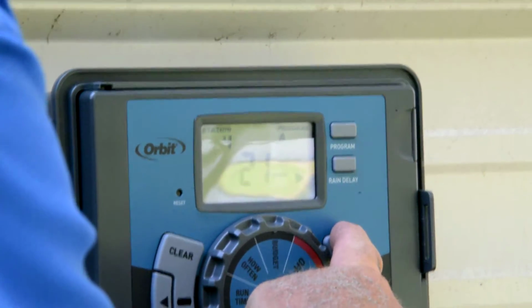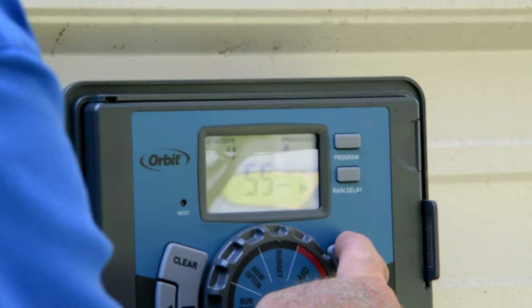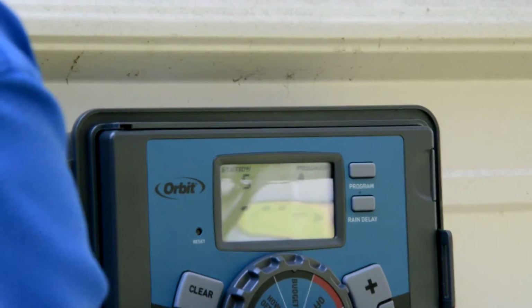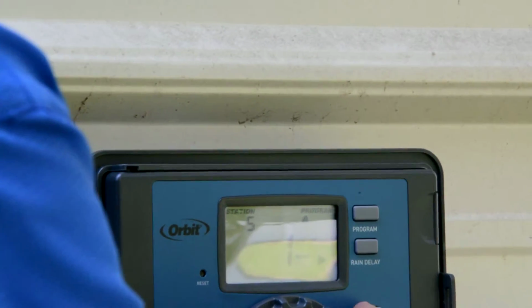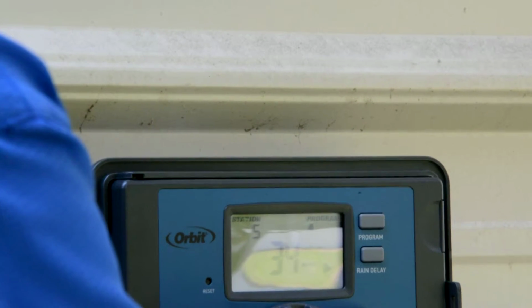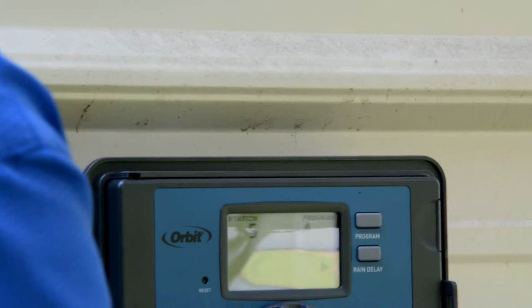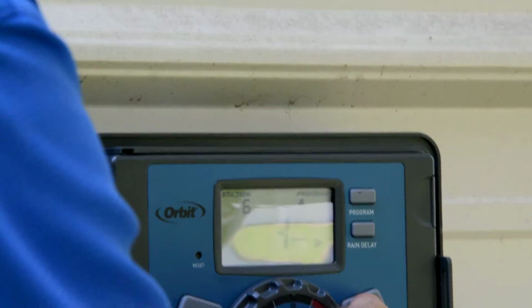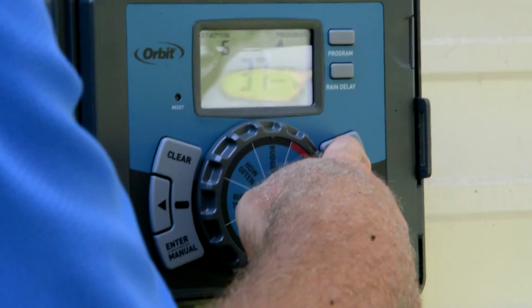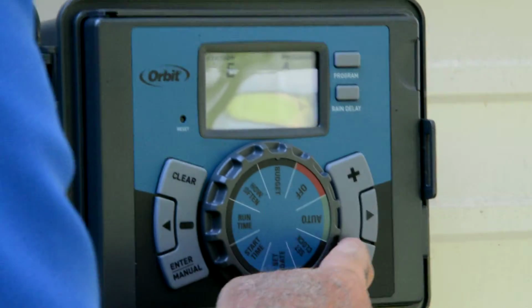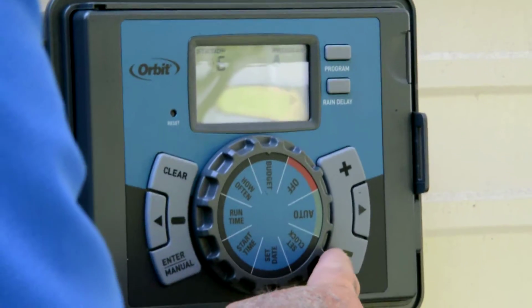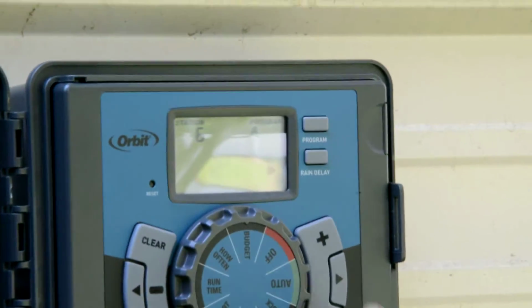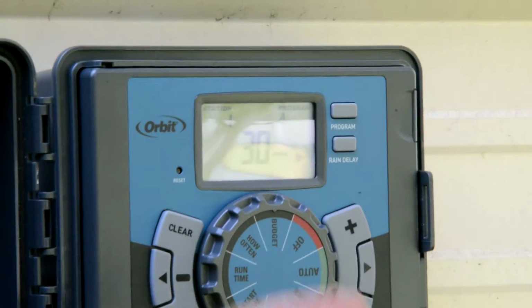We're going to go 60 minutes. 5 is the rotaries. 60. And 6 will be your drip tubing station. And I like to run it about an hour or 2. There again, they're all adjustable. That's the run time.